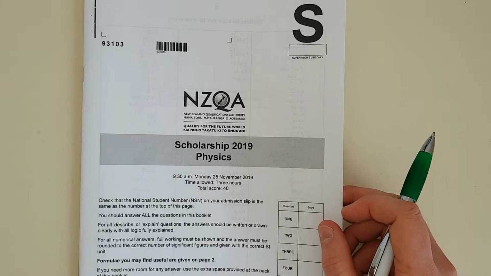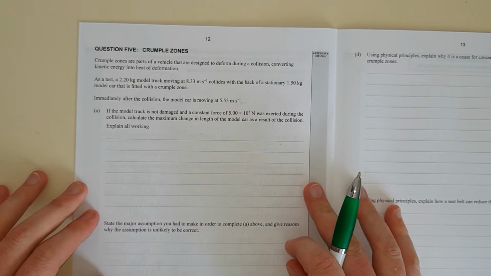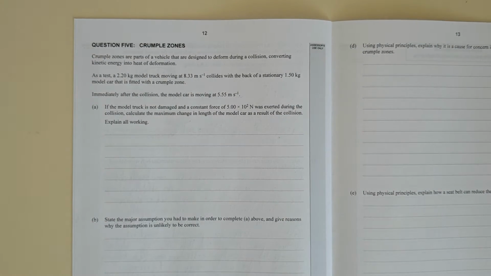This is question 5 of the 2019 Scholarship Physics exam. What do we got? Crumple zones are part of a vehicle that are designed to deform during collisions, converting kinetic energy into heat and deformation.